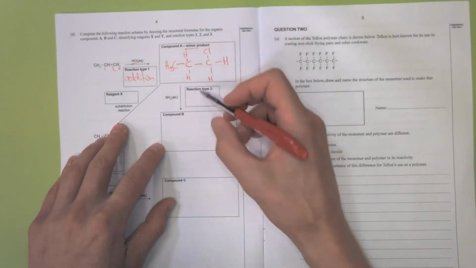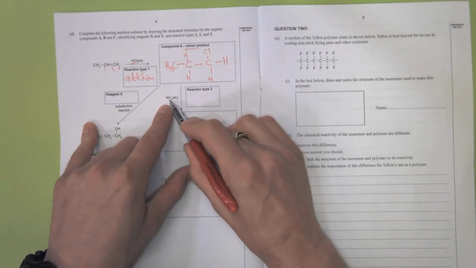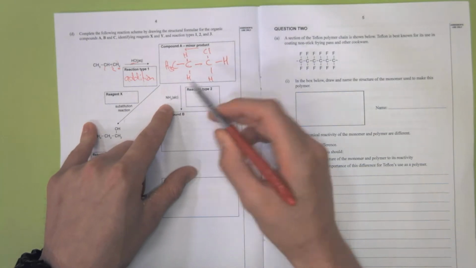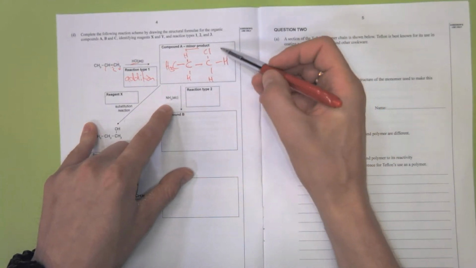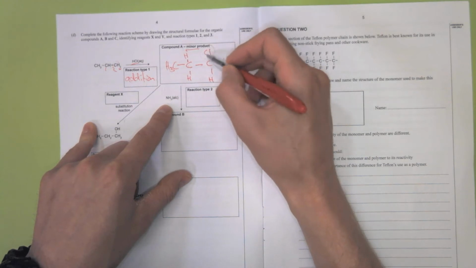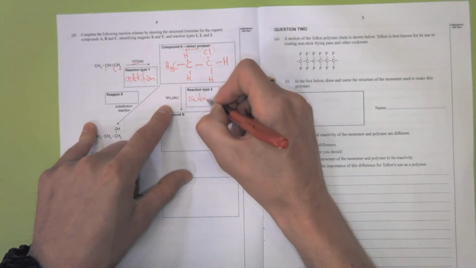Okay, so what could we do with alcoholic NH3, alcoholic ammonia? Well, it could do a substitution reaction with this part of the molecule. So there's going to be a substitution.